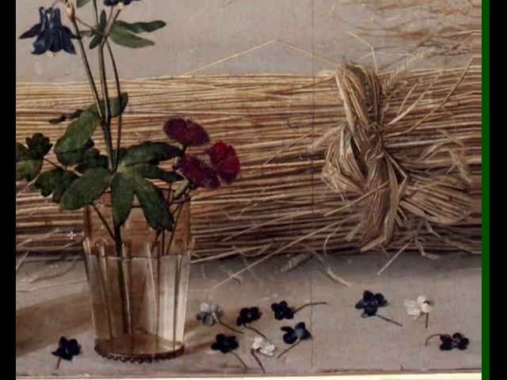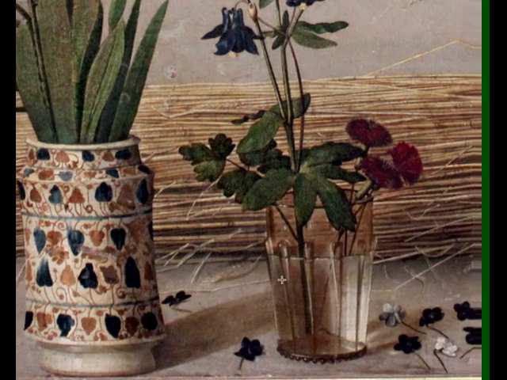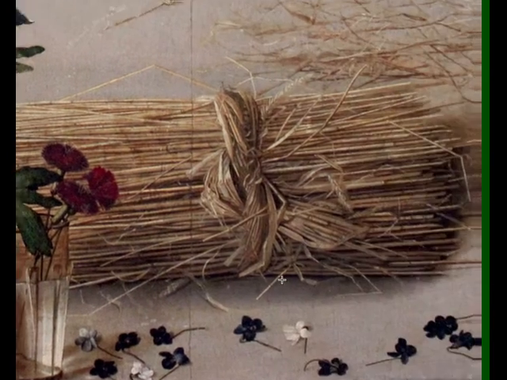And of course, bread you get from wheat, and the wine you get from grapes. This is a grapevine. A grapevine is being depicted on a ceramic vase here. These are references to the Eucharist, and just as we've seen in other instances of Northern art, they like to hide, or at least disguise, symbolic things as actual normal things that you would see in the real world.